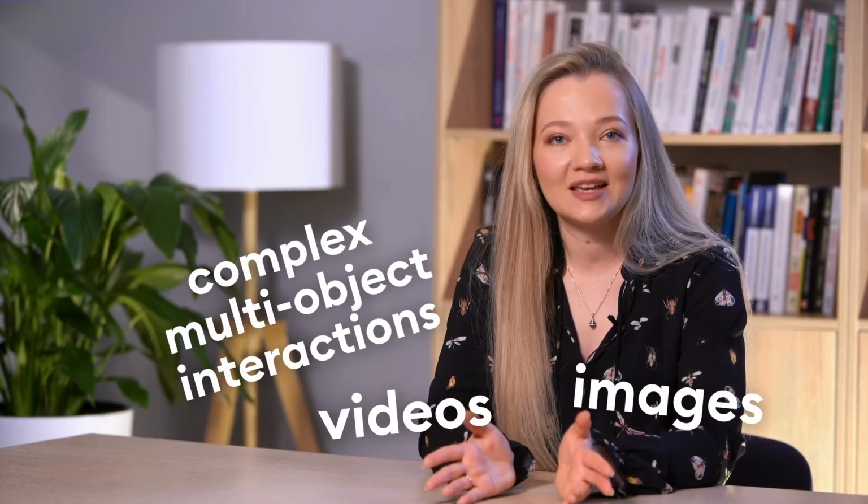However, the interface looks a bit outdated and is not very intuitive. But for tech geeks, this tool can be a good solution since it provides quite an intensive feature set: images, videos, complex multi-object interactions, and quizzes. Let's sum up the advantages of this tool.